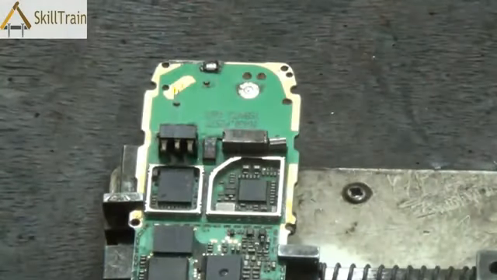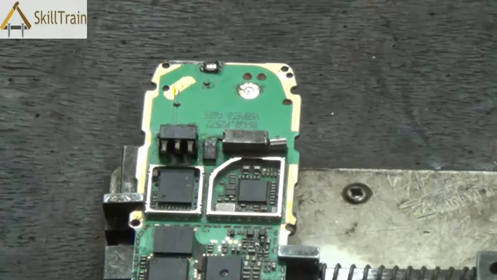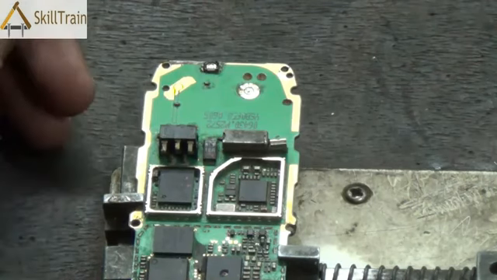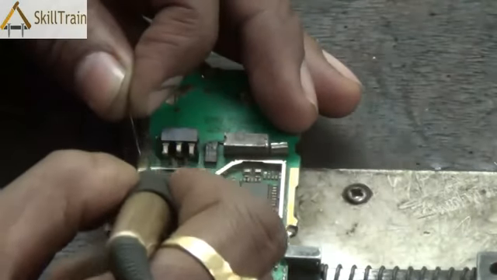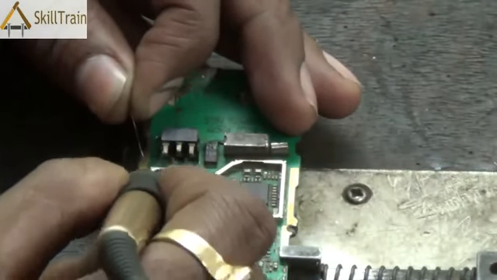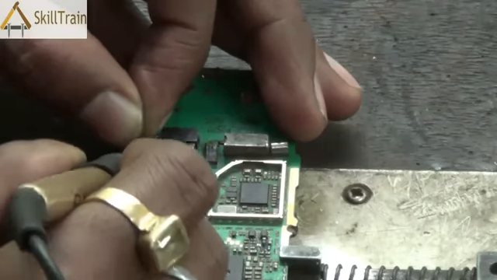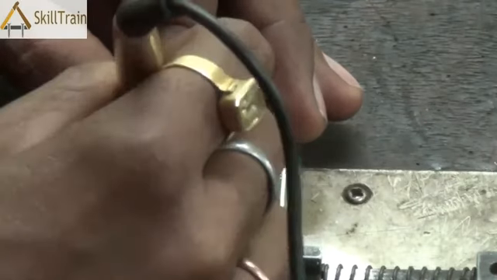Now, please ensure that you only remove as much insulation as is required for you to solder. Removing insulation in any other point on the jumper wire can result in the jumper wire coming in contact with other points and can result in short circuit on the PCB.